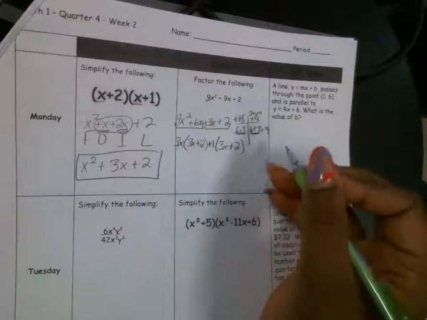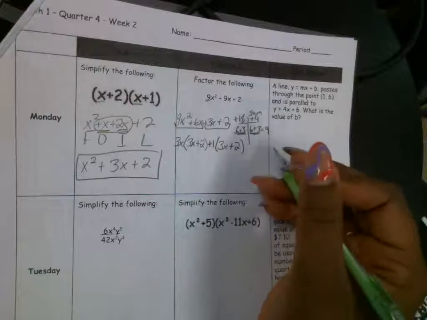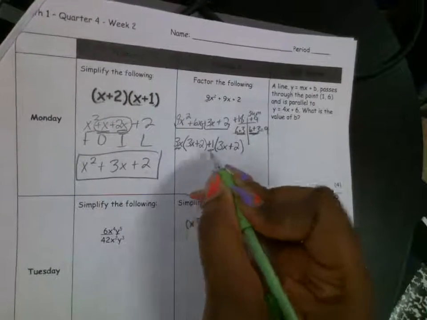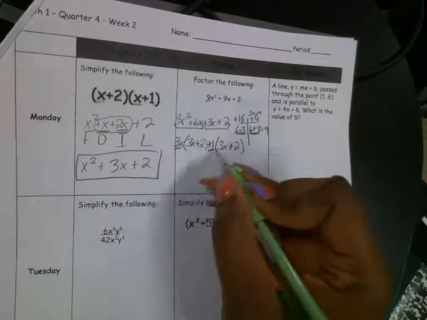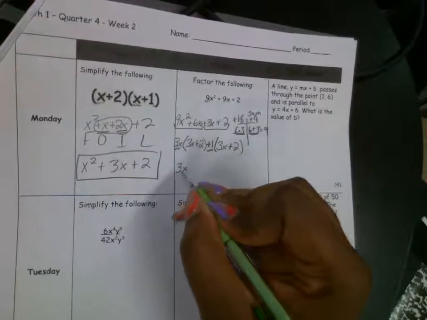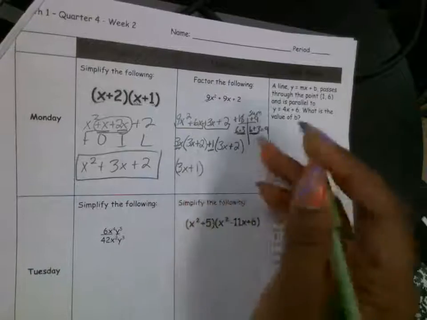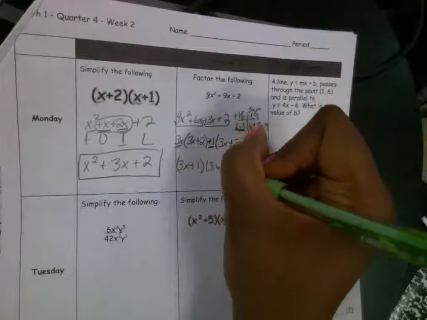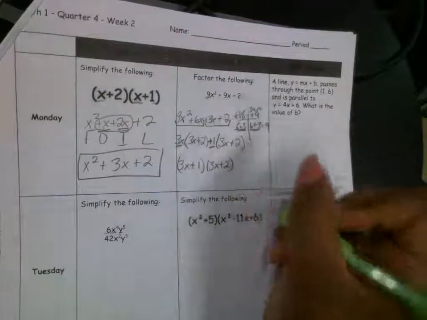Okay. So now when I get to this step, what do I do here? Yes, Josiah. You take the two numbers on the outside and put them in the one parenthesis. Okay. Very good. So these two will go in the parentheses together, 3x plus 1. And then beside it is the binomial that they both are being multiplied by. And so this is completely factored.